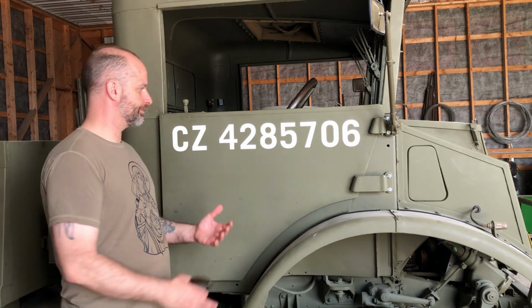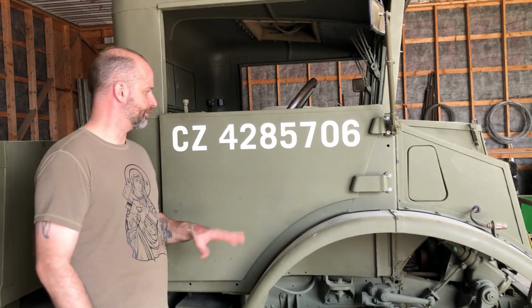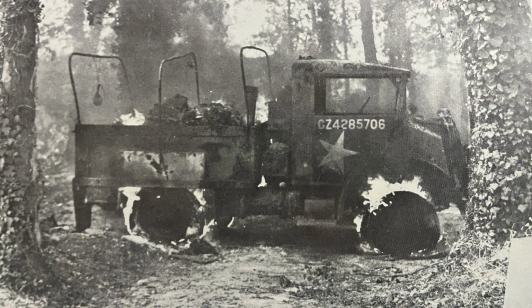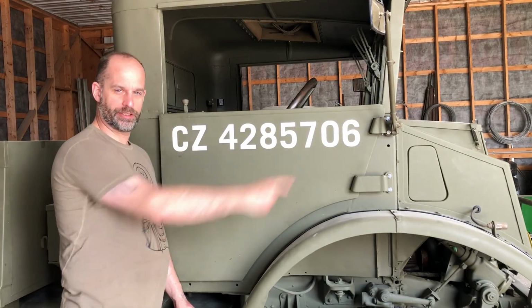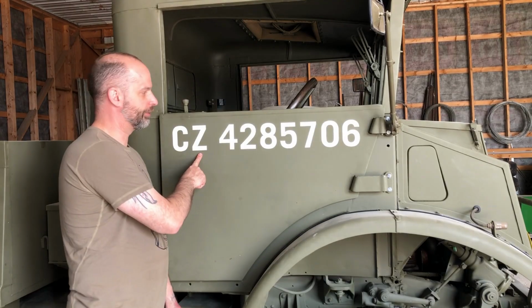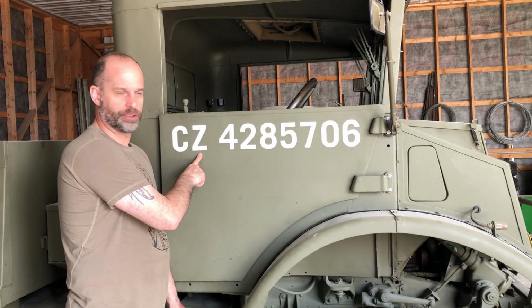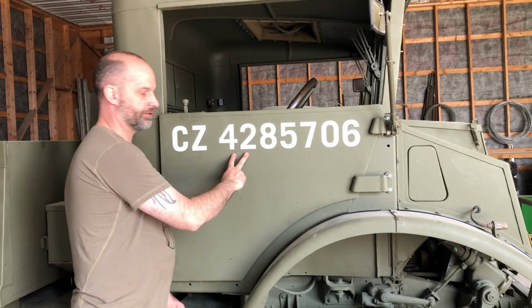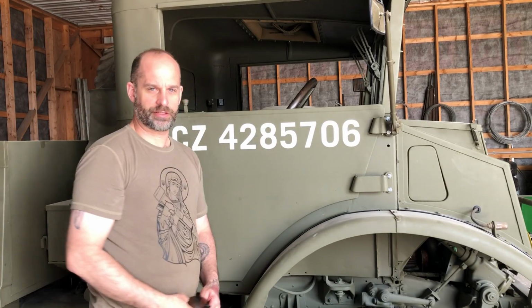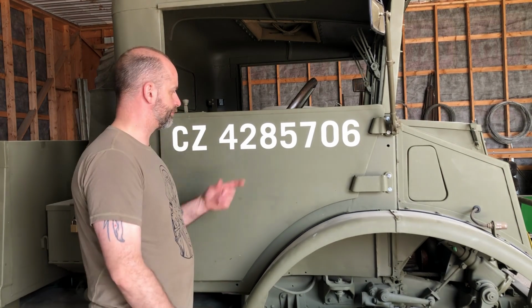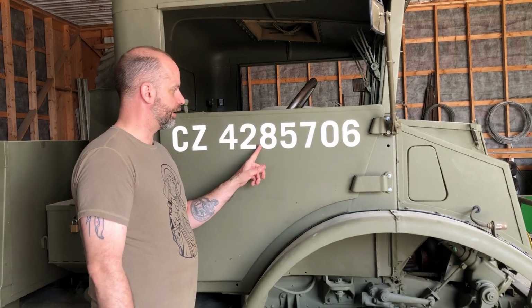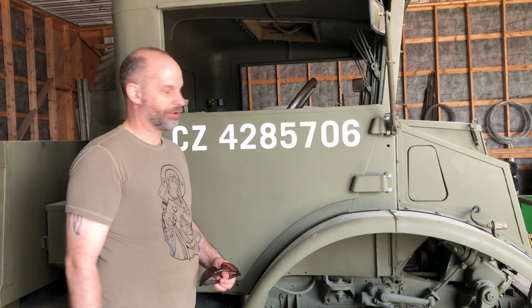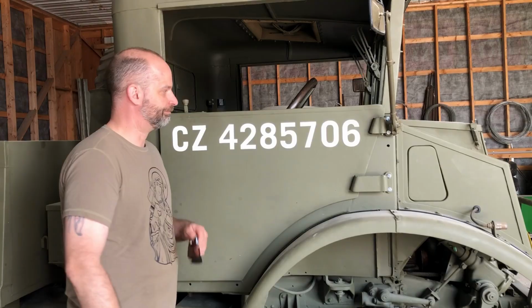Now the numbering on the vehicles per se doesn't matter too much. We borrowed this from a picture of a truck in Europe, but C stands for the Canadian vehicle. The Z stands for an 800 weight or 1500 weight. This is a 1500 weight. The 42 is the sequential number that they started with in 1942, so it shouldn't say 44, 43, or 45, it's always 42. And then however the vehicles were lined up when they were given numbers is how they got all of this. So this is the vehicle registration number.